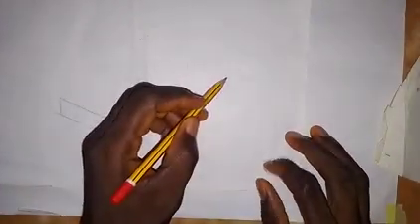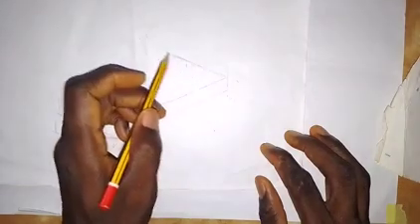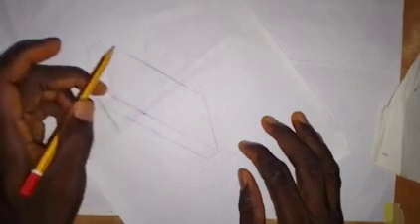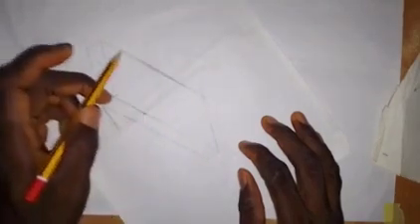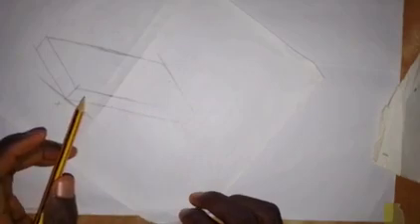And then I'm going to sketch a line from this point in this direction, so that this line is parallel to this one. So that's what I'm doing here. Now I'm going to connect a line from this point here, such that the line I sketch here is parallel to this line. Very important. So we have it. This is the rectangle that we have in the front elevation.